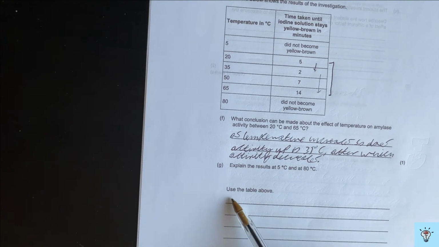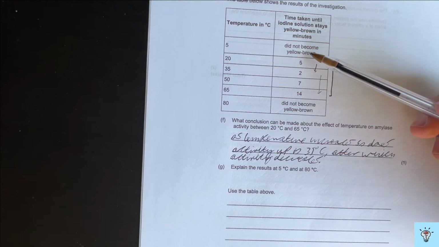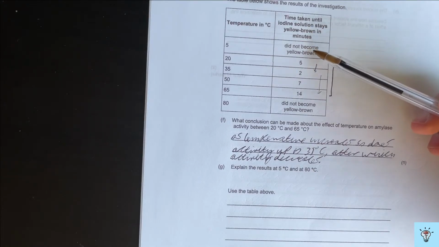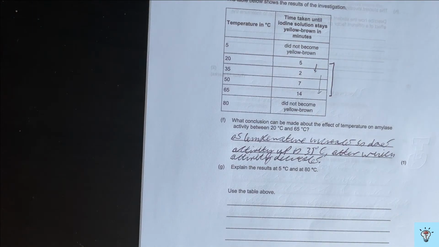So here we've got explain the results at 5 degrees and at 80 degrees C. So this is a 5 marker, so we're going to have to put some thought into this one. And it asks us to use the table above to explain the results at 5 and at 80. So this iodine solution remaining yellow-brown at 5 degrees tells us what?